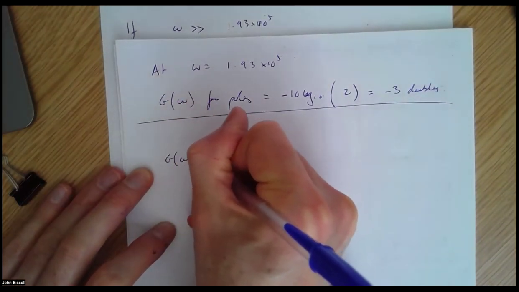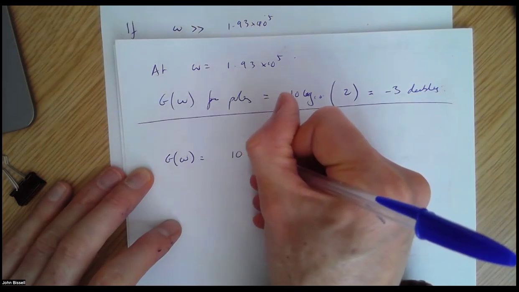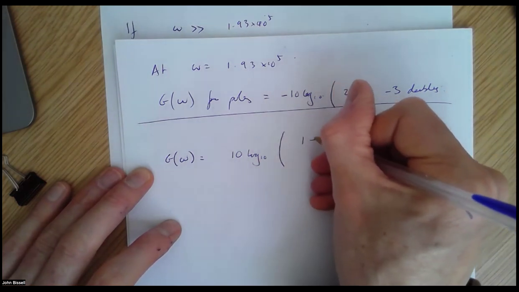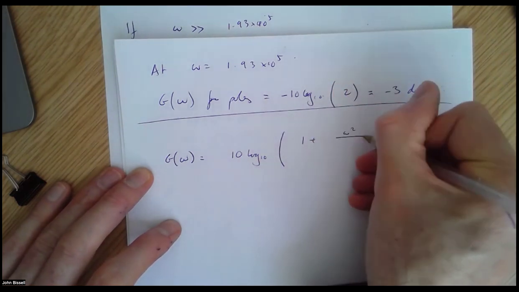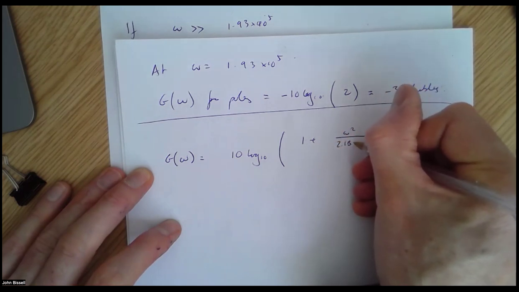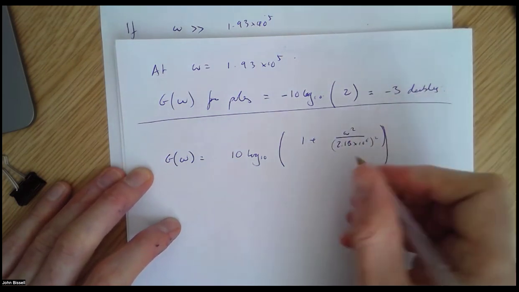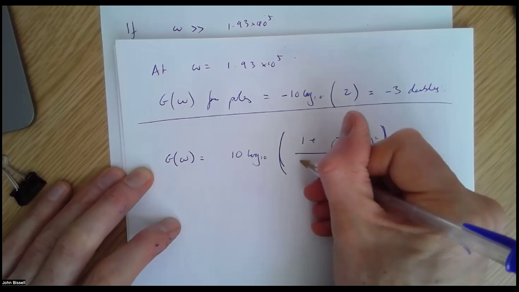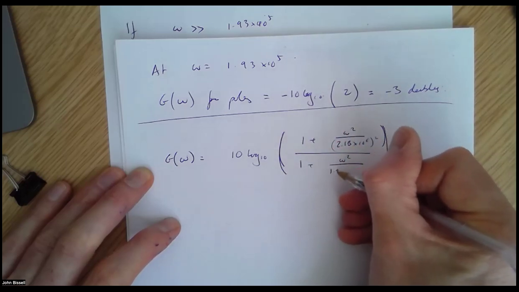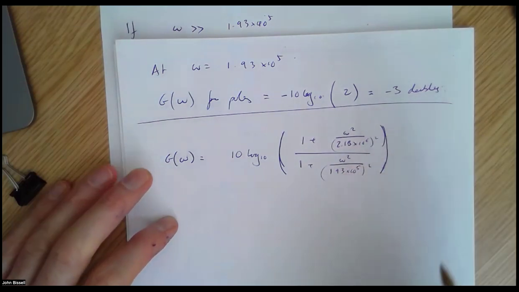We remember that the gain was 10 lots of log to base 10 of 1 plus omega squared over 2.13 times 10 to the 6 squared, all over 1 plus omega squared over 1.93 times 10 to the 5 squared.